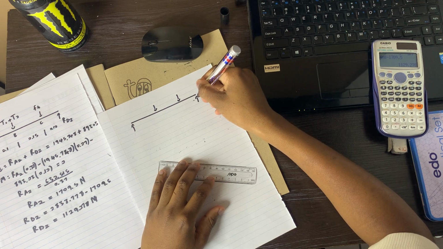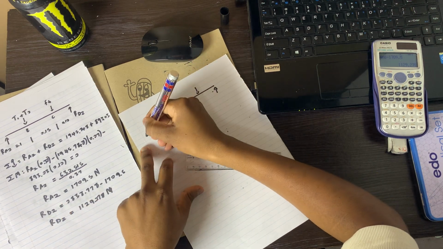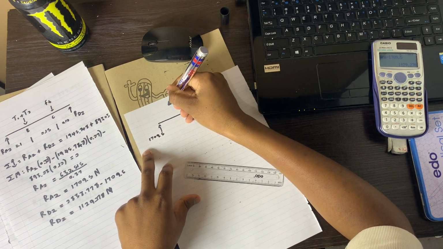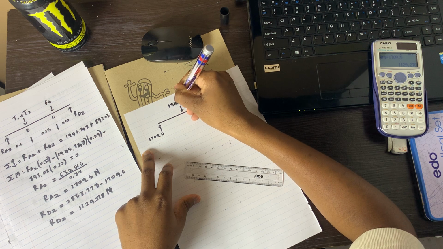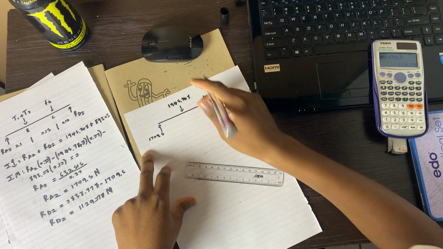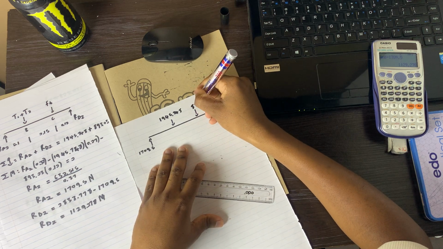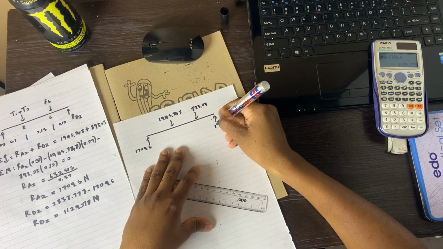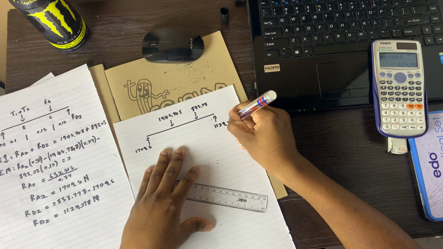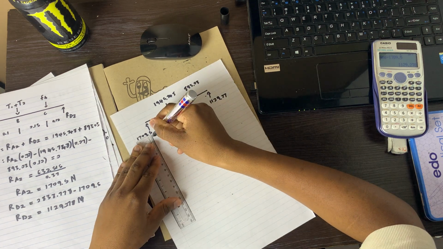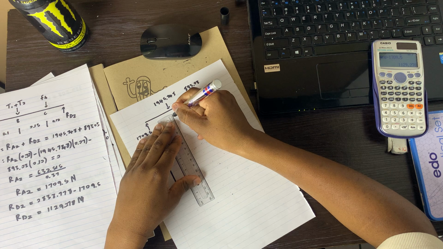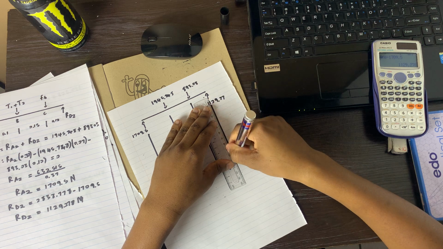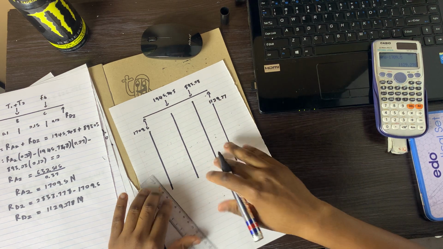We have RAZ, which is 1709.5, T1 plus T2, which is 1945.748, FT, which is 893.03, and RDZ, which is 1129.278. Okay, let's abbreviate this.